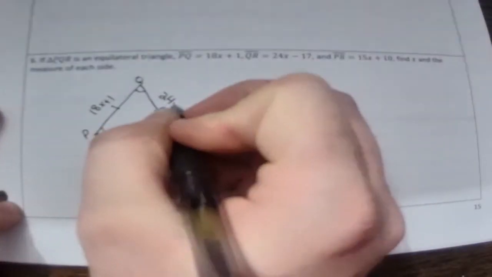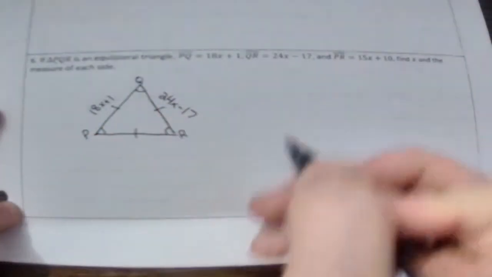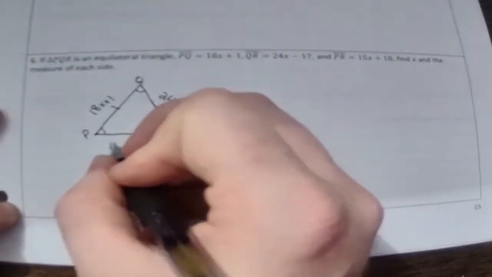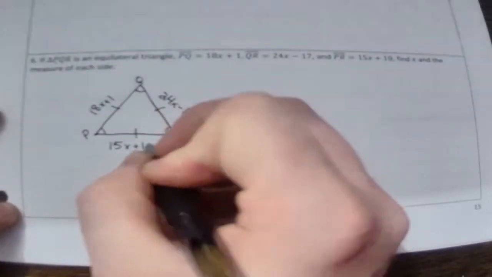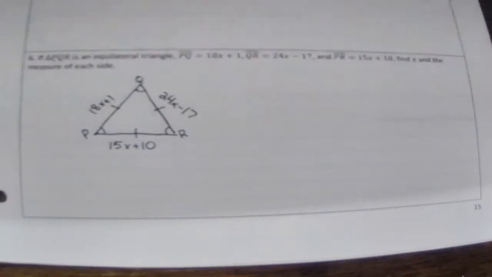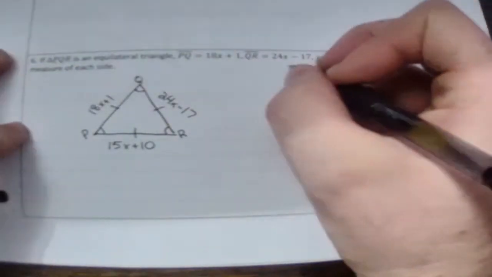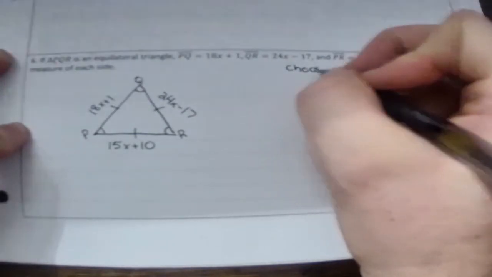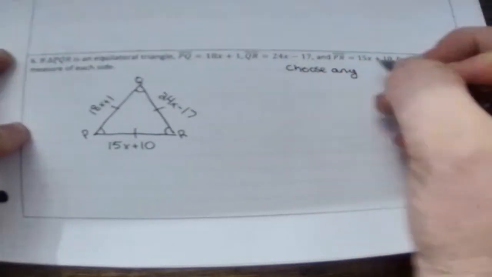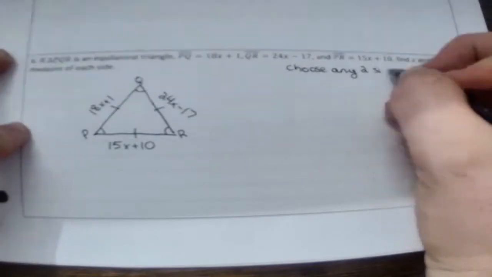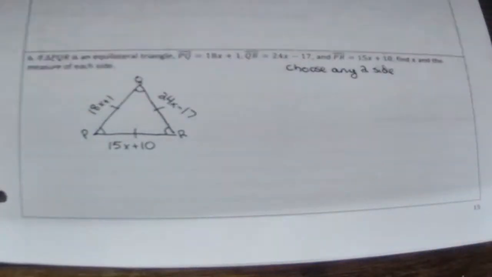They told me QR is 24x minus 17. And PR is 15x plus 10. So just like the problem we did before, we can choose any two sides when we do this, because no matter which sides we choose to set equal, they will equal the same thing.